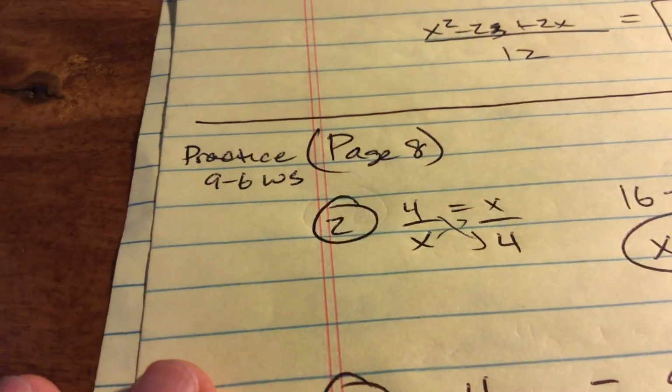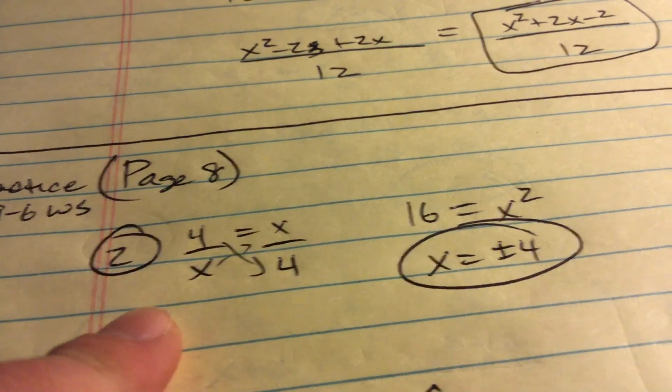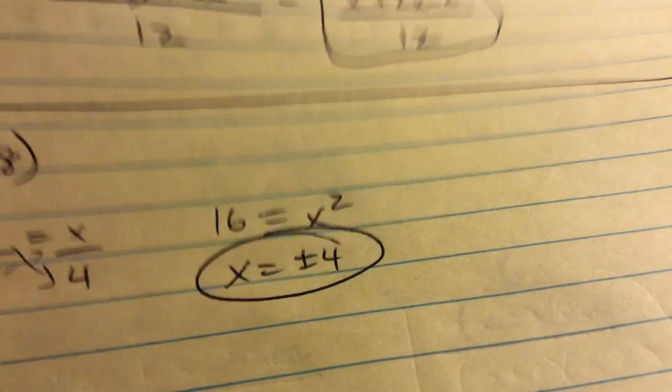Practice worksheet 9.6. I did number 2. Folks, cross multiply. 4 times 4 is 16. x times x is x squared. If x squared is 16, x is plus or minus 4. We got a lot of cross multiplying.